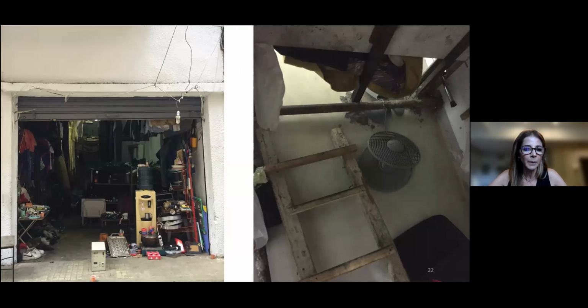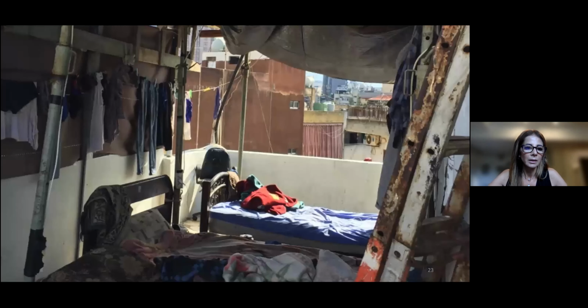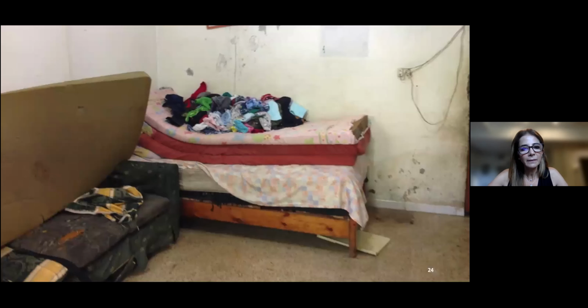This is the shop of Muhammad. In the picture on the right, all that Muhammad did was construct a metallic structure for his bed. This is another typology of space in Naba, lightweight structures on rooftops. But the main typology is apartments and rooms that are rented informally by many Syrian families.